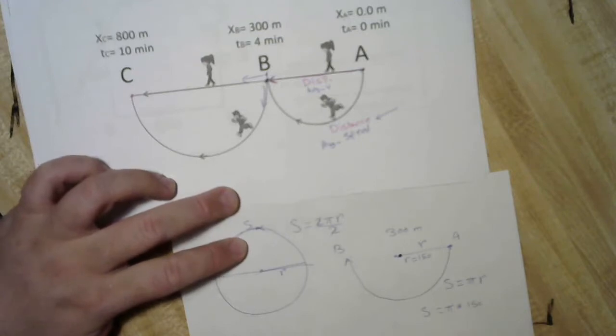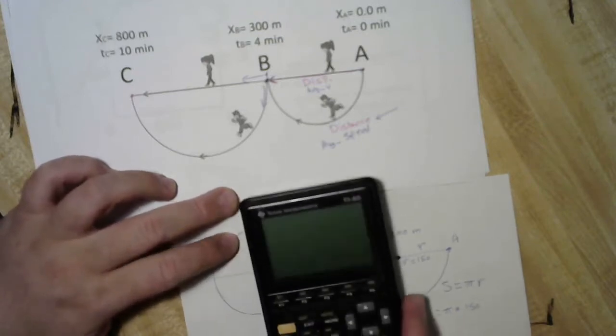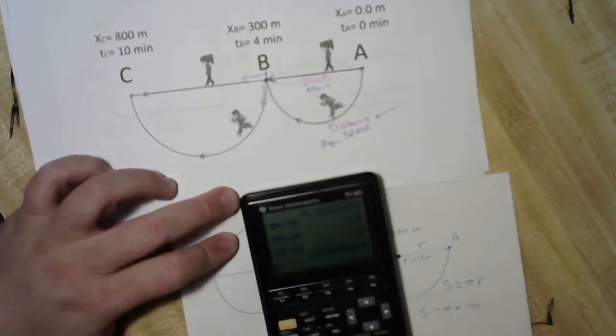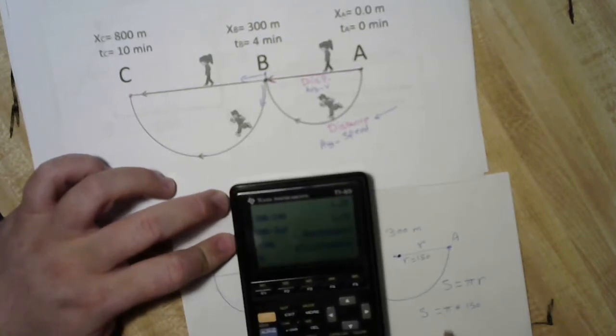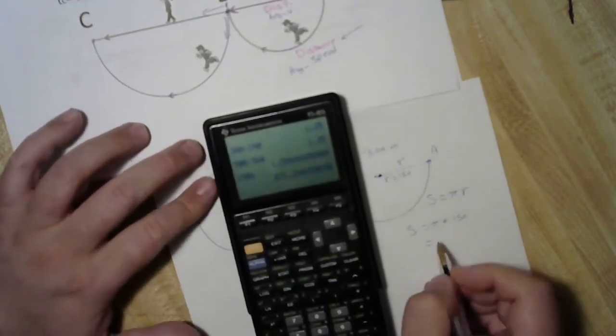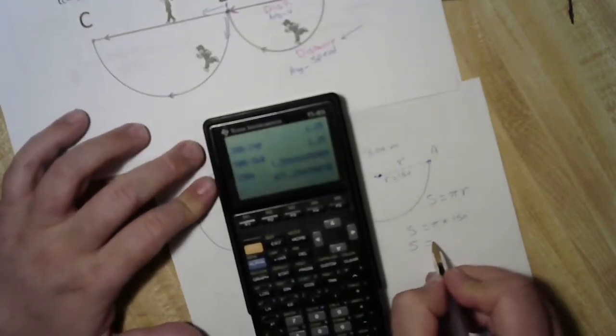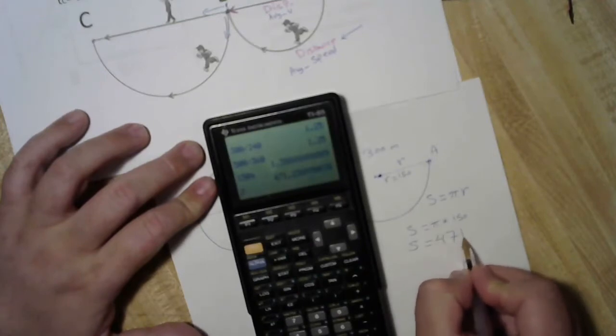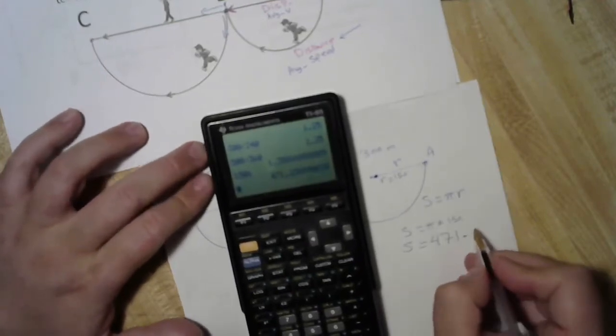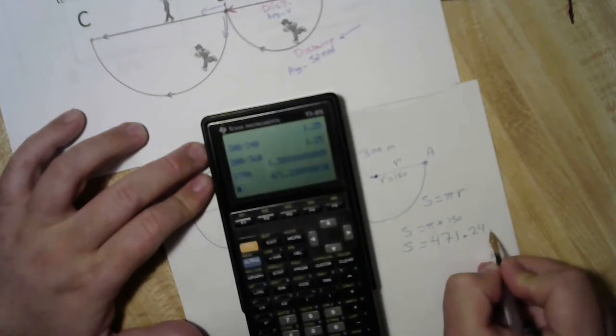Okay, I can use it and compute it. 150 times pi is equal to approximately 471.24 meters.